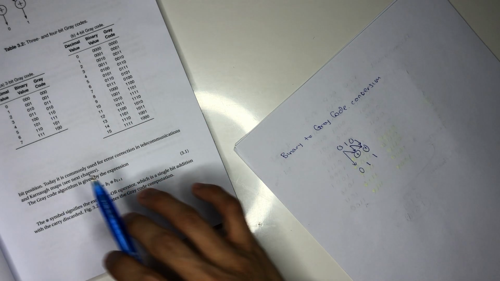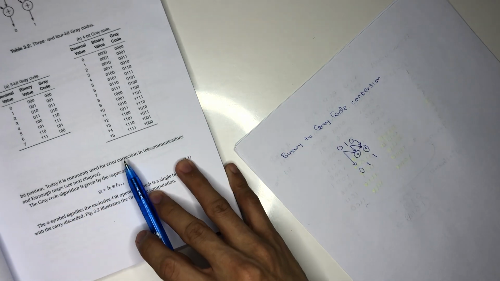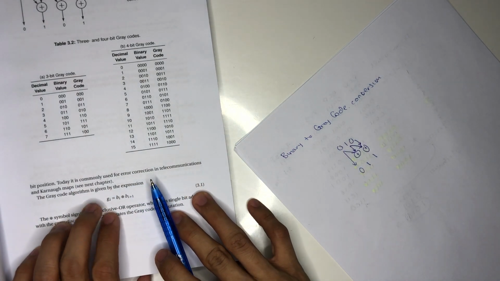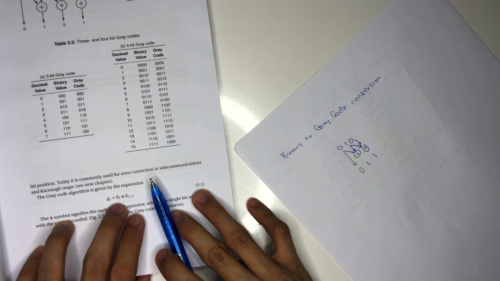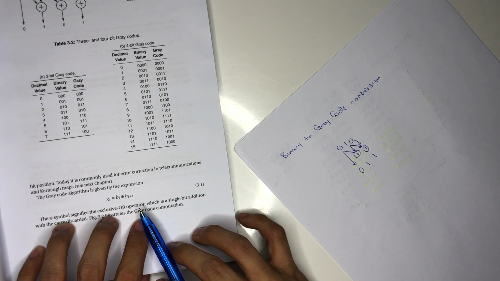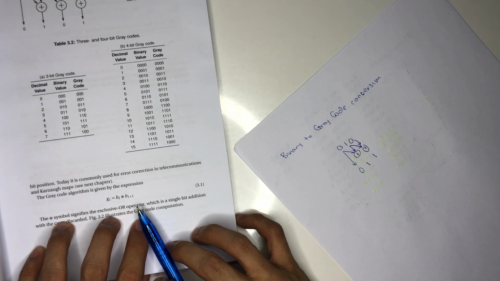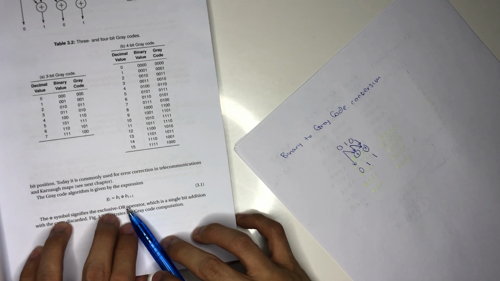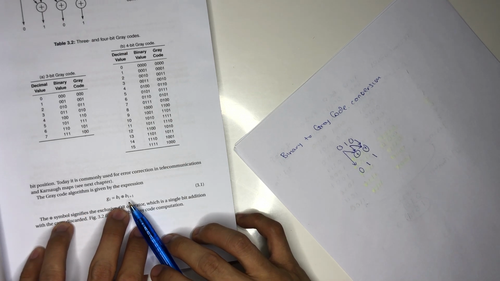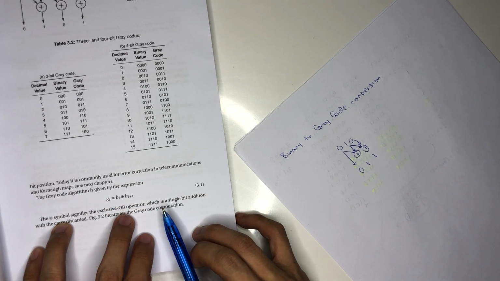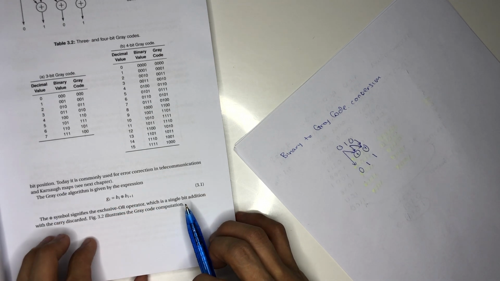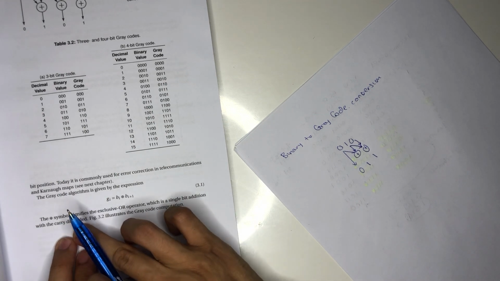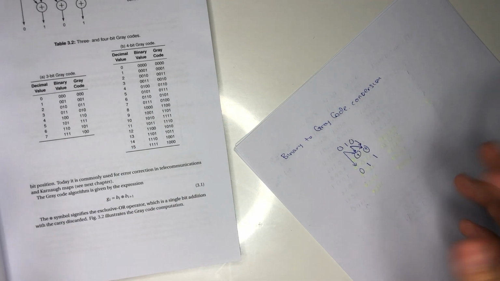And then here it is mentioned that the gray code algorithm is given by the expression g_i equals b_i exclusive OR b_i+1, which is a single bit addition with the carry discarded. What does it mean?